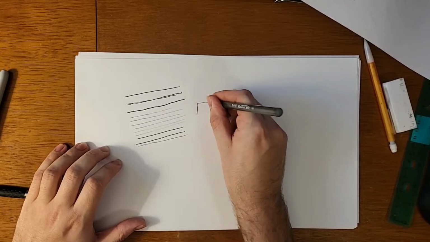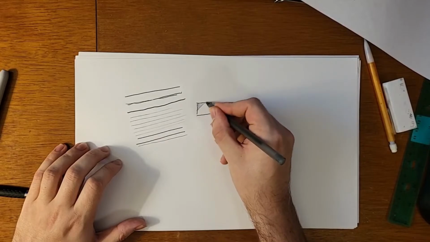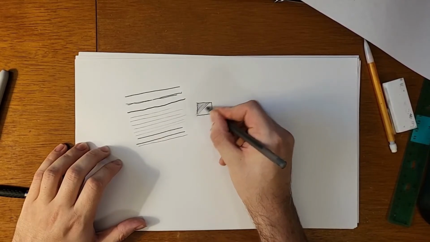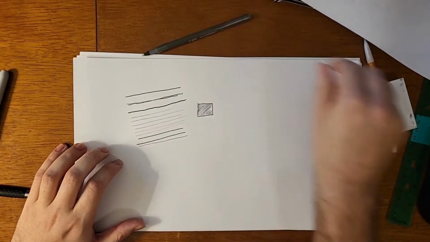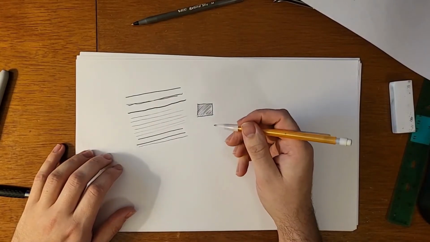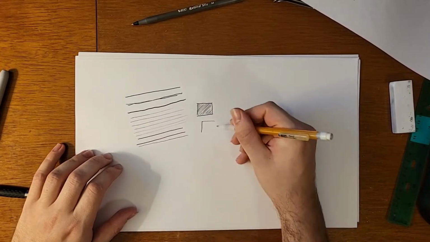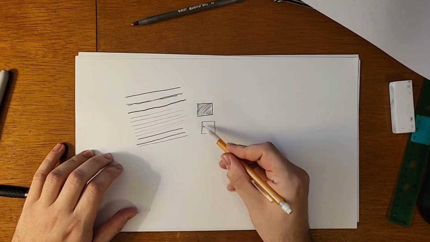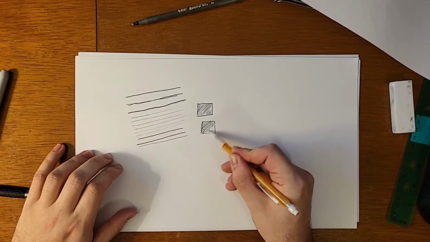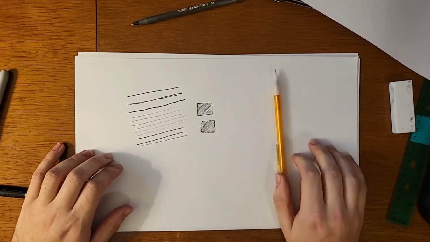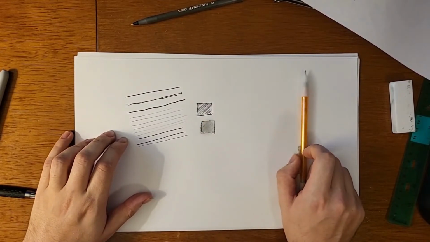When you get to shading, you can fill in finely and shade in a square. Now, the reason I like using a pencil is not because I can erase it. It is because when I go to shade it, I can fill in this base, and then, magical moment here, I can smudge it, and it becomes a solid gray.